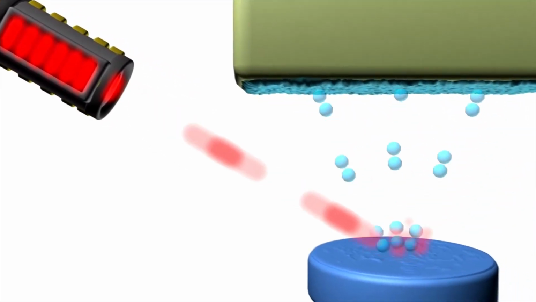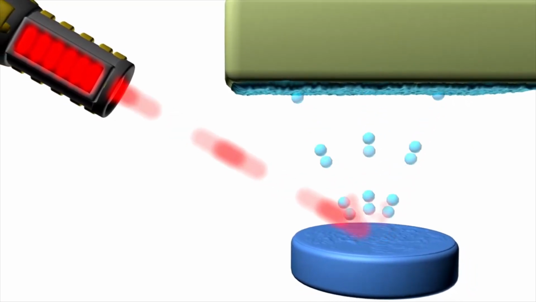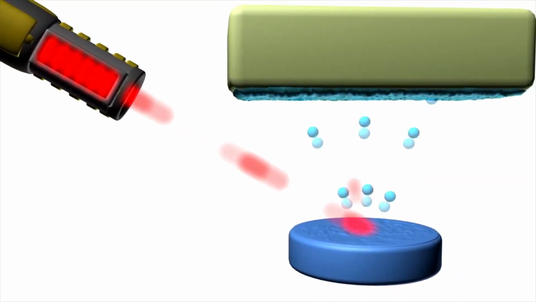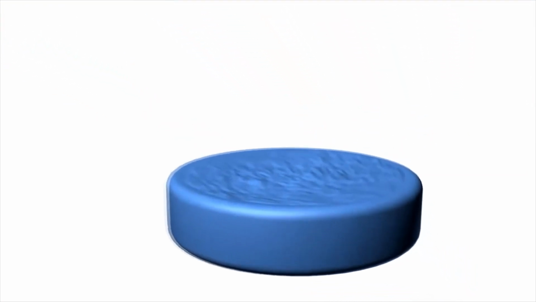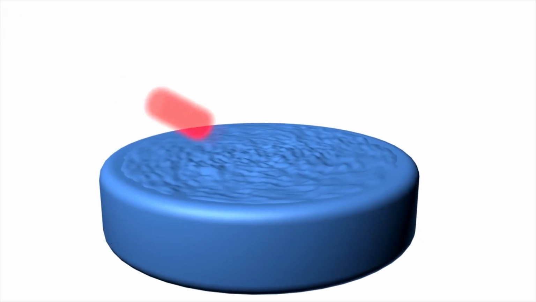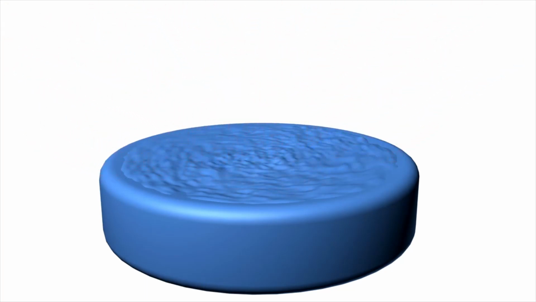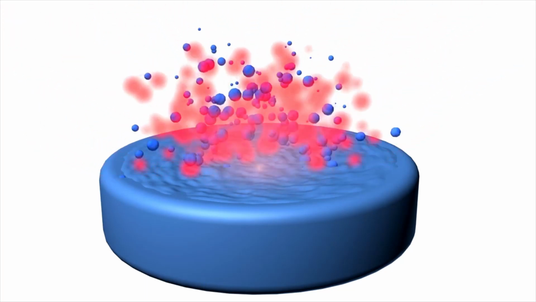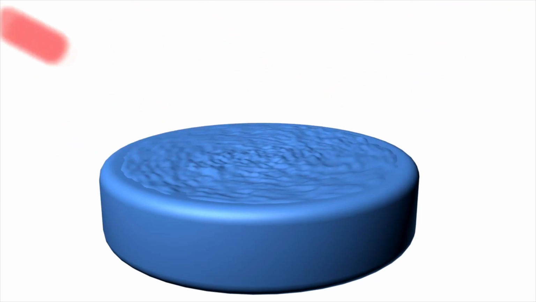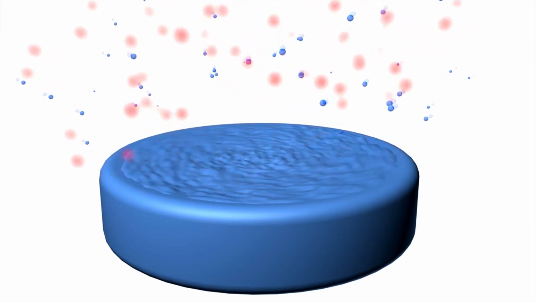This laser is aimed at the target material, where the beam interacts with the surface and creates a luminous plasma plume. The plume itself consists of atoms, molecules, ions and electrons. However, in some cases, larger particulates and molten globules of material can be ejected from the target during evaporation.